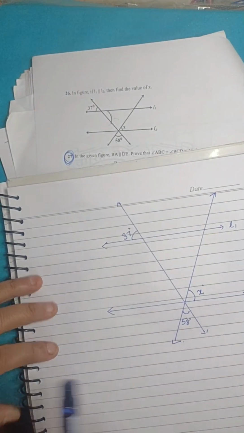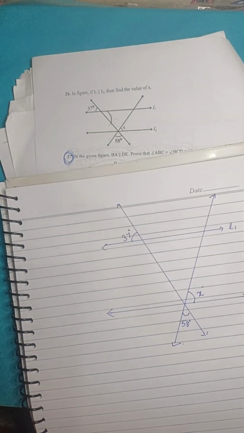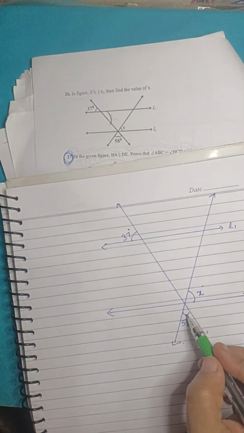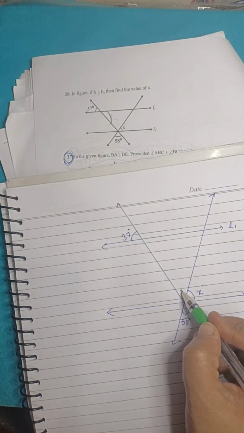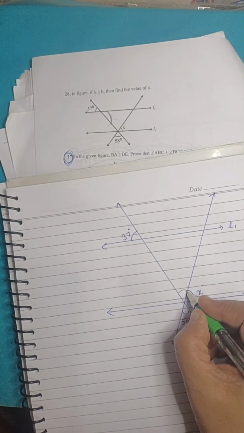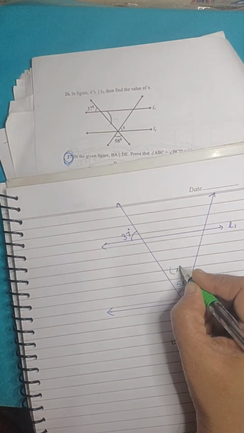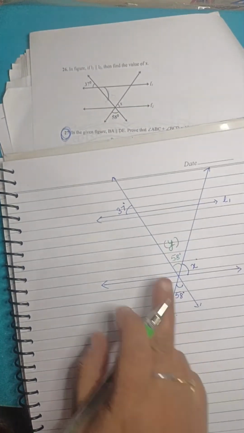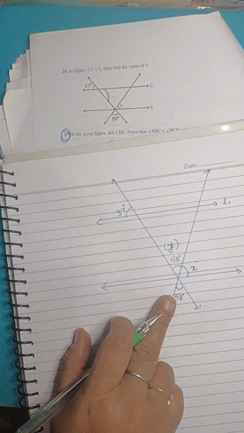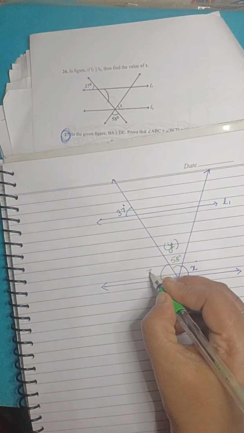देखिए, the very first thing you all can see here, that as this is the angle which is vertical opposite, so this will become 58 degree. Let's say its value is y. So y equals to 58 degree. Reason is vertical opposite angle. Now I just say this is z.